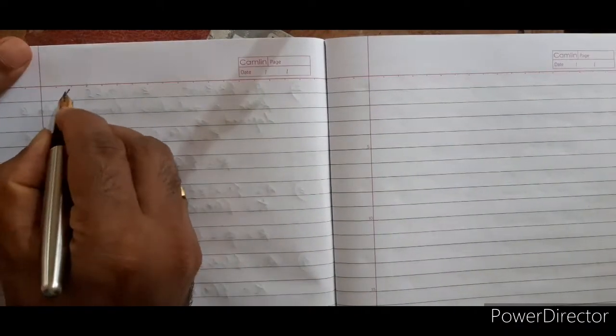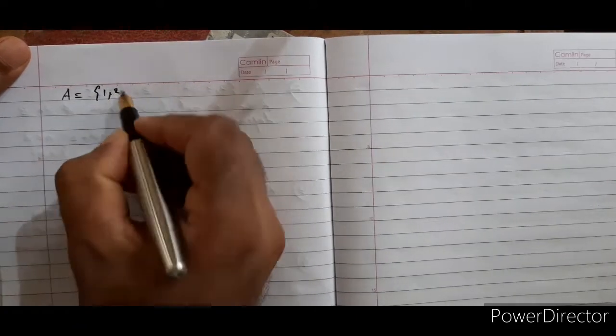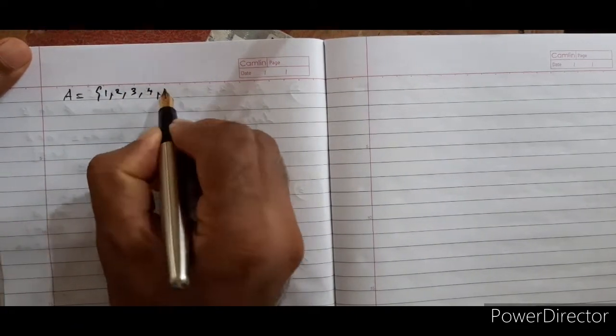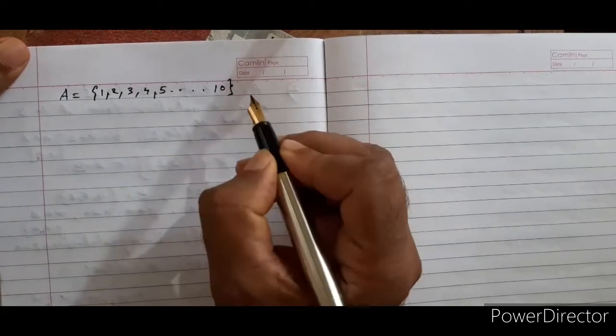Let's consider one more example. A equal to set {1, 2, 3, 4, 5, and so on up to 10}.